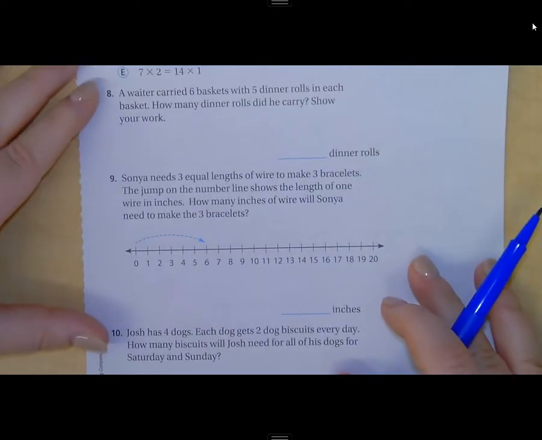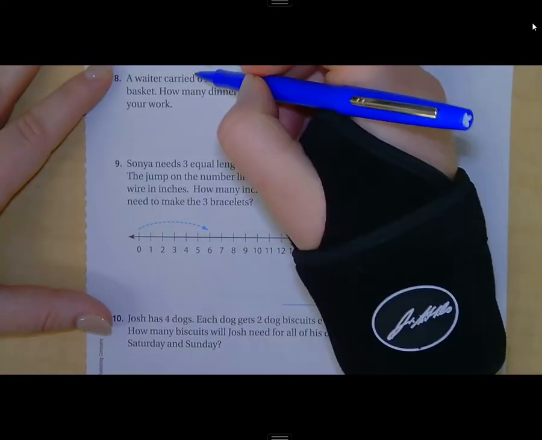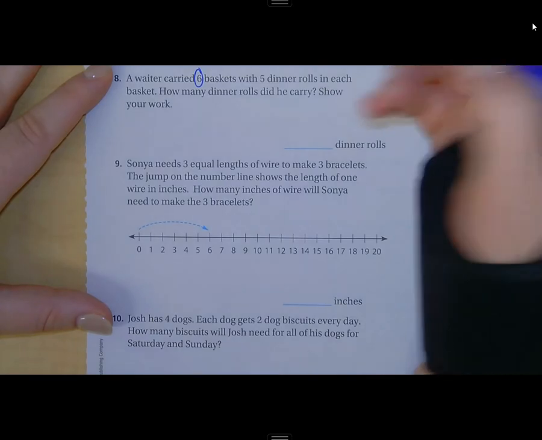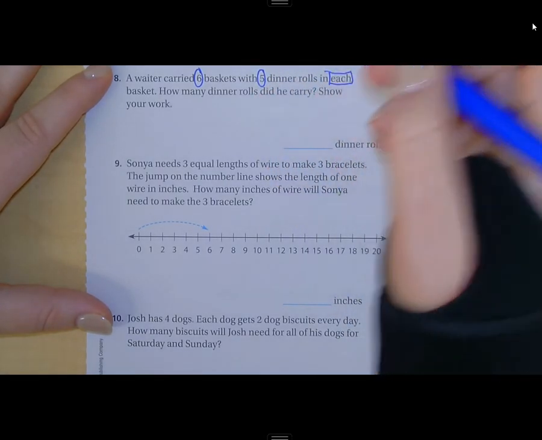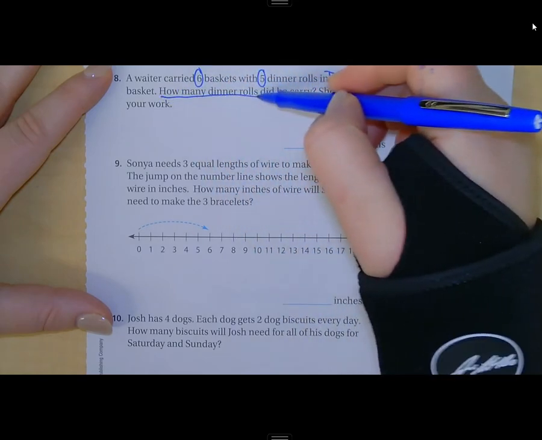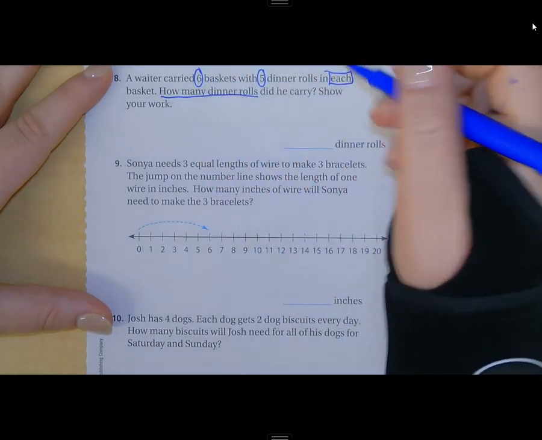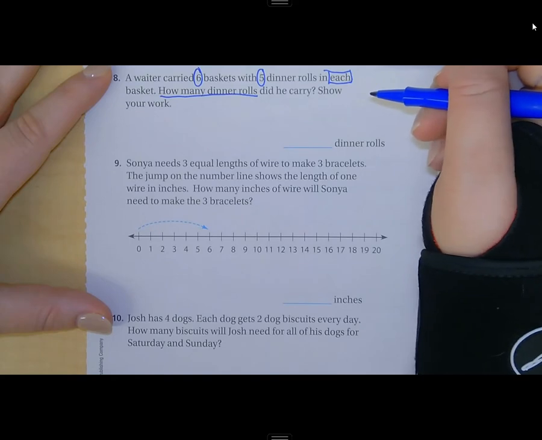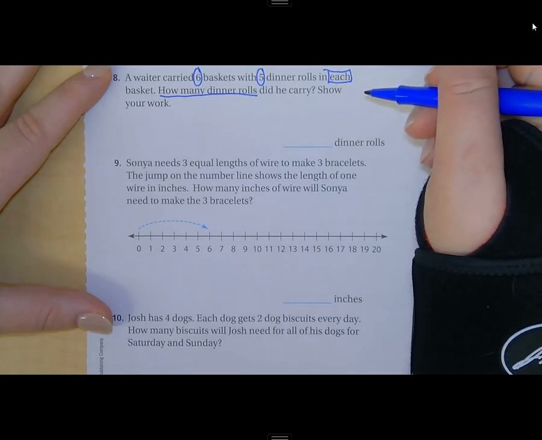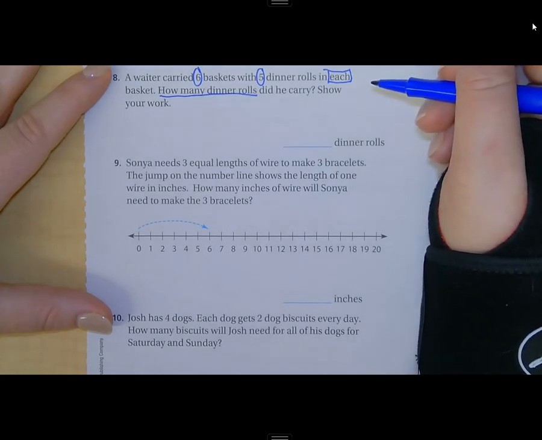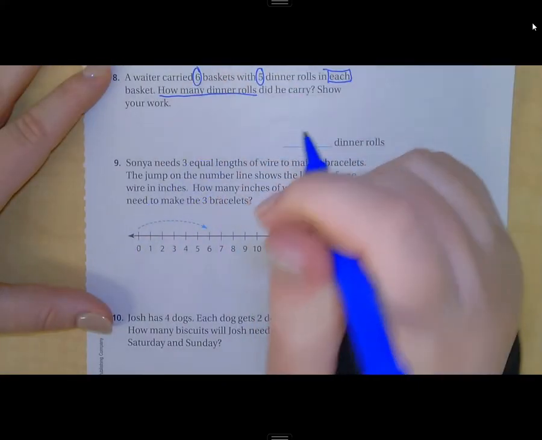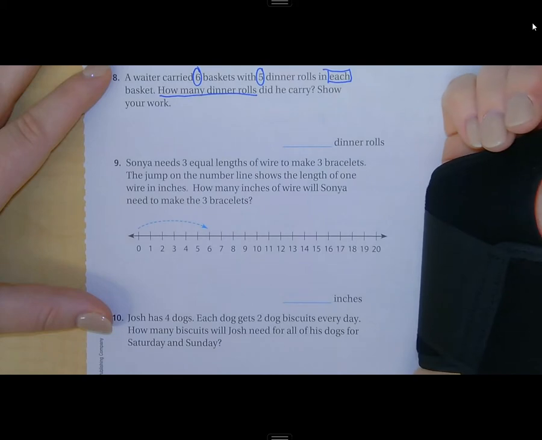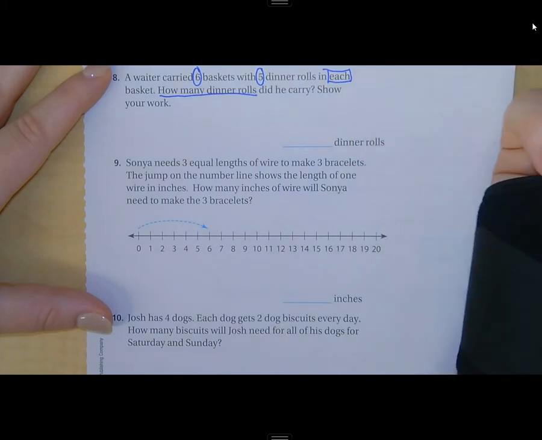Number 8. A waiter carried 6 baskets with 5 dinner rolls in each basket. How many dinner rolls did he carry? Show your work. When it says show your work, you better be ready to draw a picture, draw a number line, draw a bar, whatever you got to do, show your work. Okay? Do not just boom, write an answer.